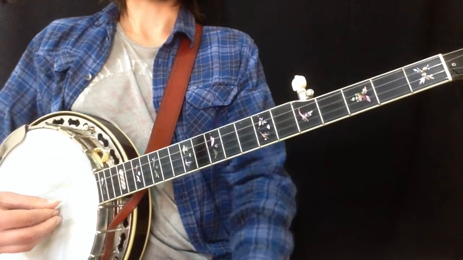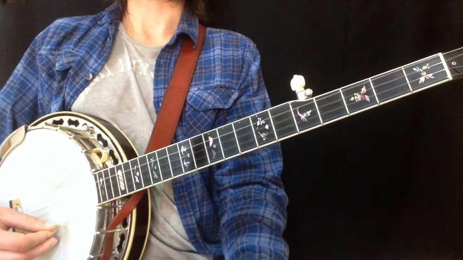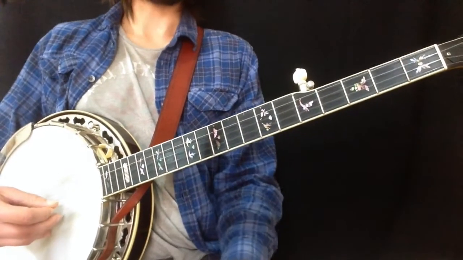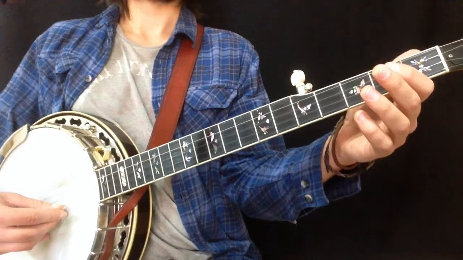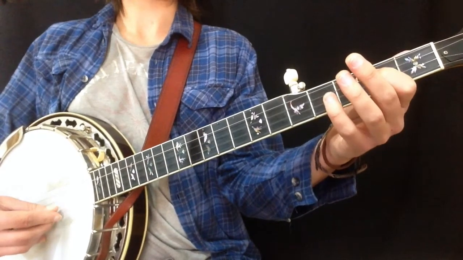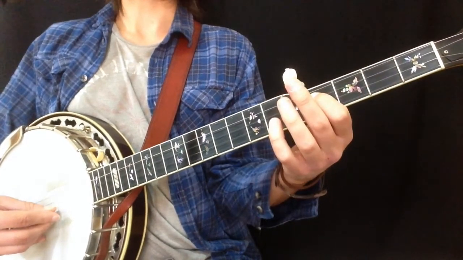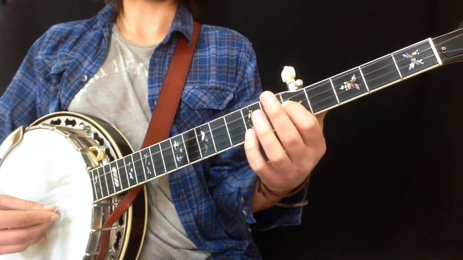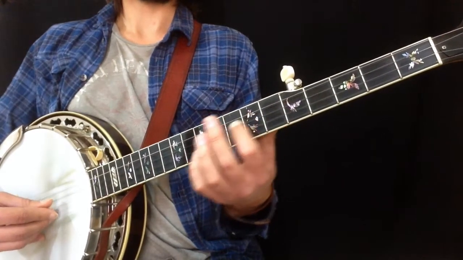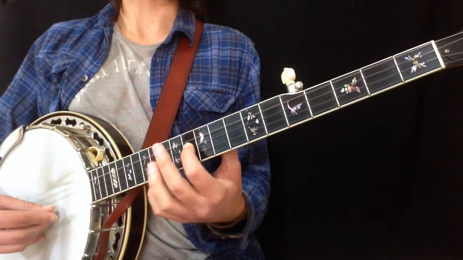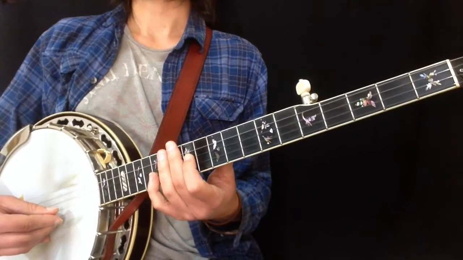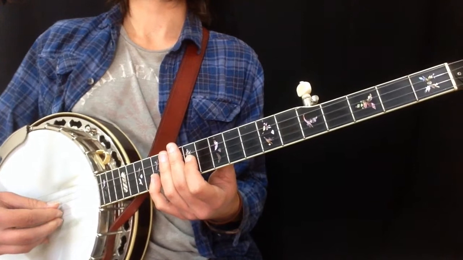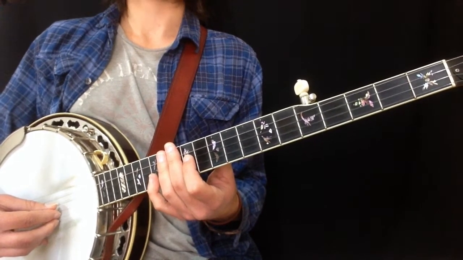Our first example being in G, obviously will suit our open G tuning. So let's run that again. From the open G a tone higher, another tone, semitone, tone, tone, tone, semitone.